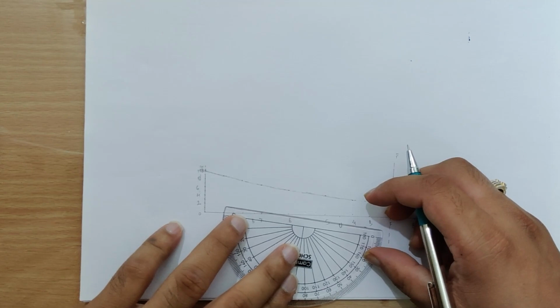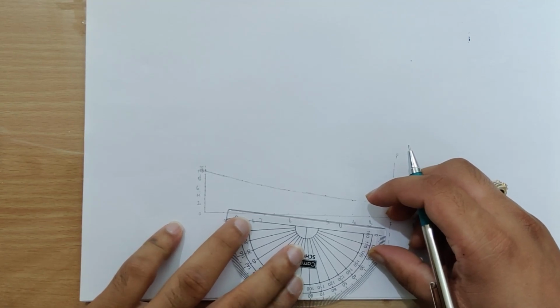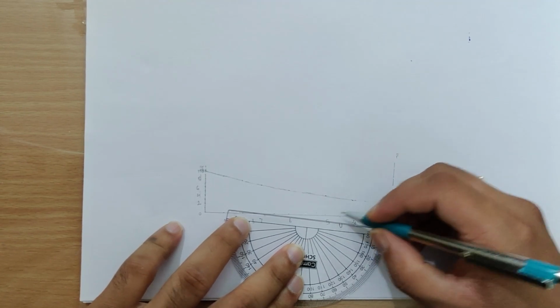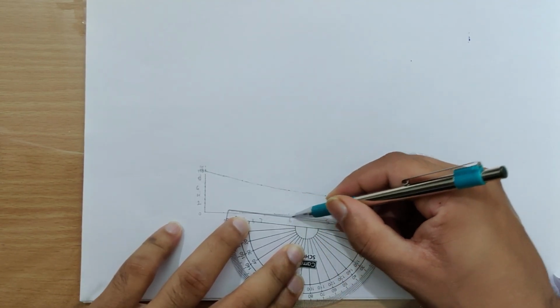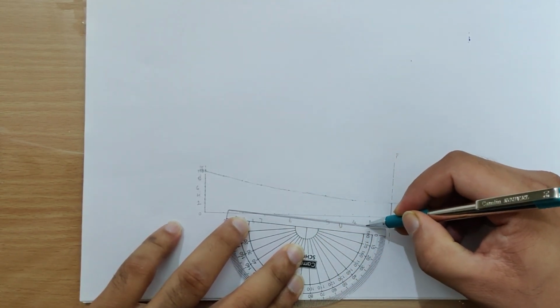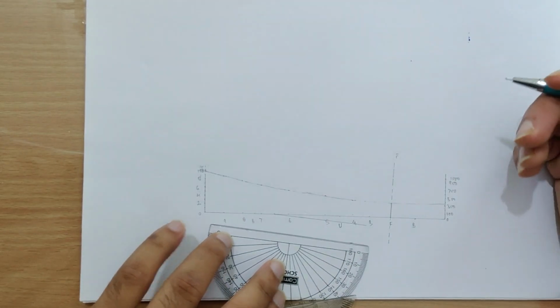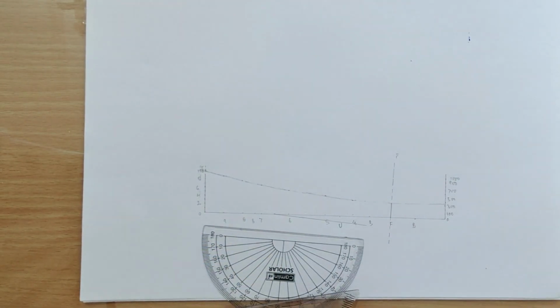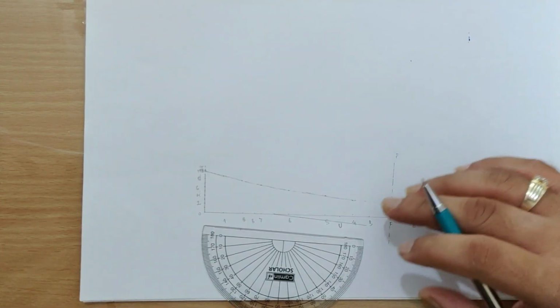So here is 5 degree. This is the dip angle for younger sequence. So unconformity is dipping the same amount, this 5 degree.